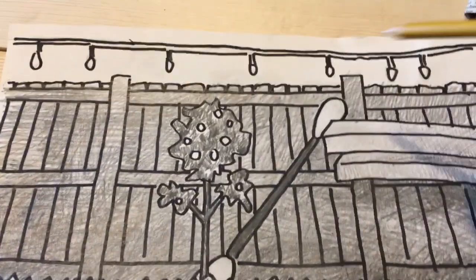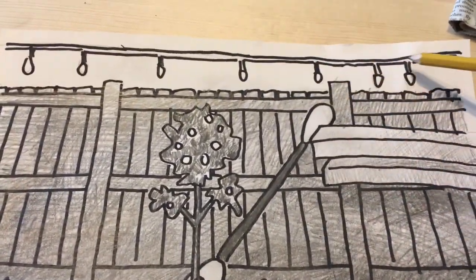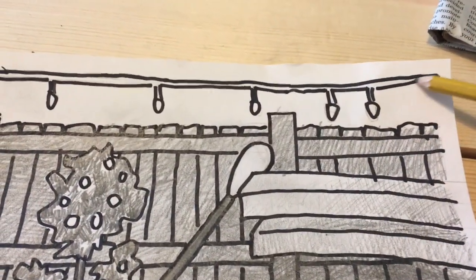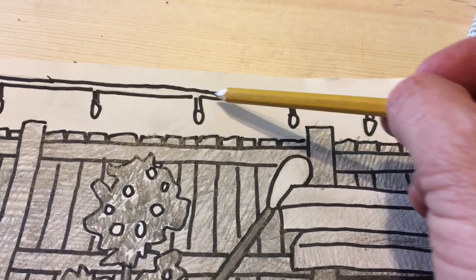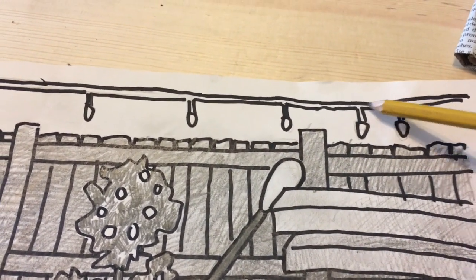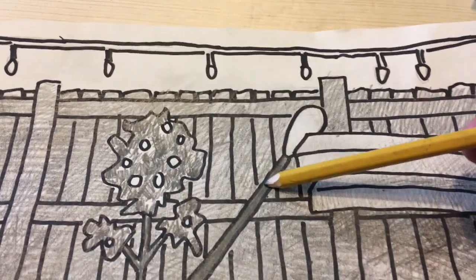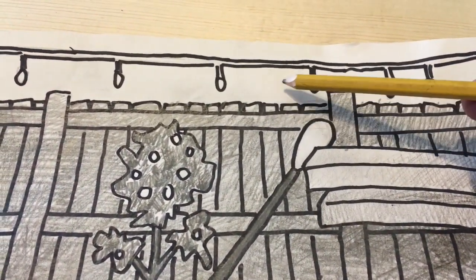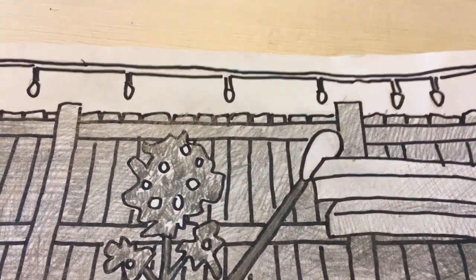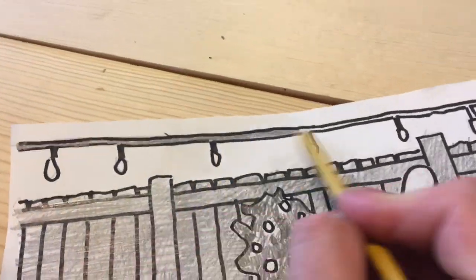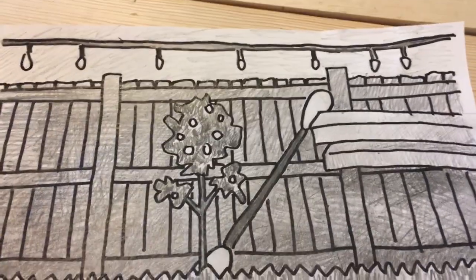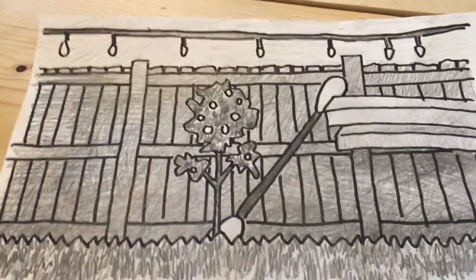All right, so the last thing is going to be the sky, which is this, and then these lights. I'm going to leave these lights white with no value. The cord, or the line, I guess, that the lights hang from, that's black. So I'm going to make this a pretty dark value, probably as dark as the paddle. And then behind I'll do a really light value for the sky. Lighter than the fence, for sure. Oh, I think I am pretty much done.